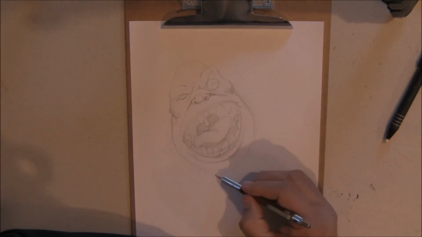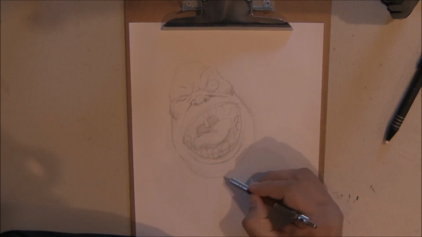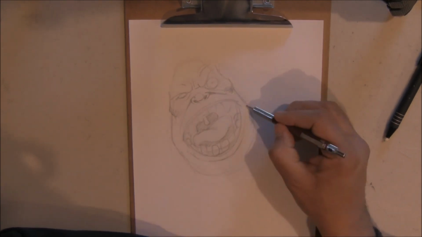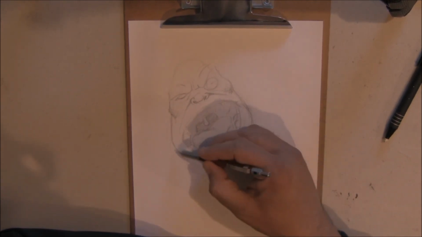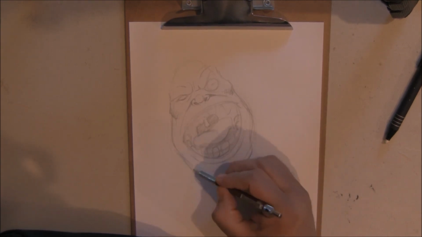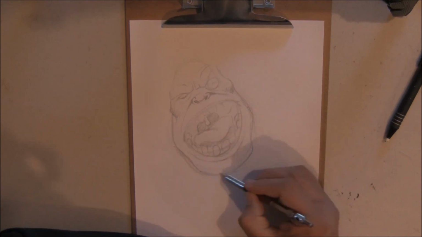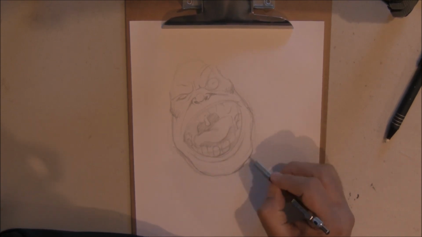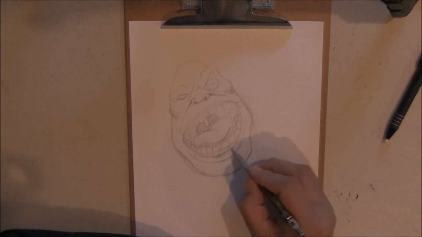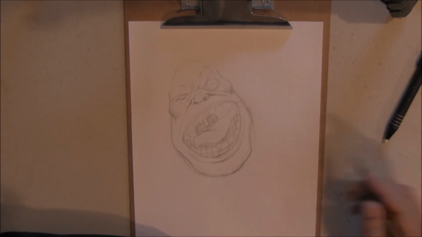And then we can decide a big chin. This guy's muscle jaws, so muscles on his jaws. Maybe this comes in a little more. He has a funny looking chin, a little bump there. So we can see how this is coming along.